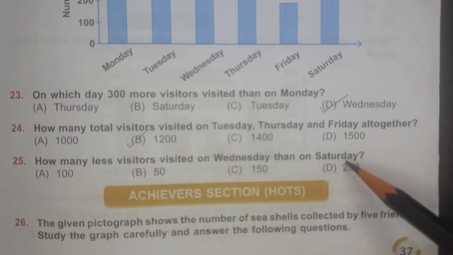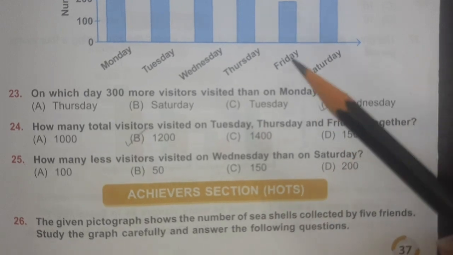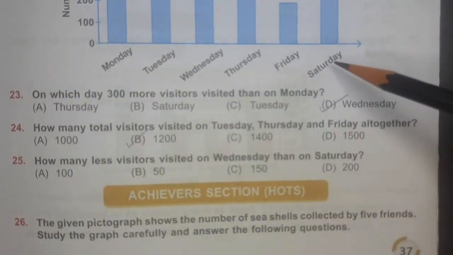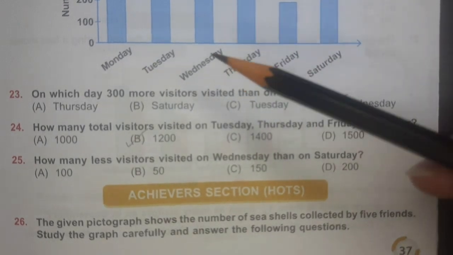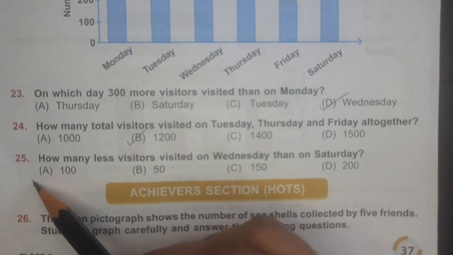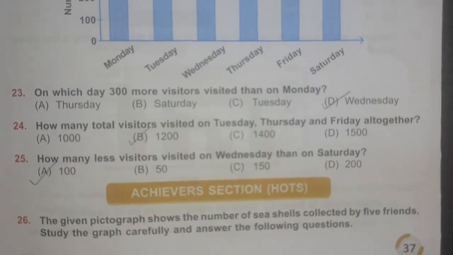How many less visitors visited on Wednesday than on Saturday? Okay, so Wednesday it is 600 and on Saturday is 700. So 700 minus 600, which is 100. That is option A. And that is the answer to this question.